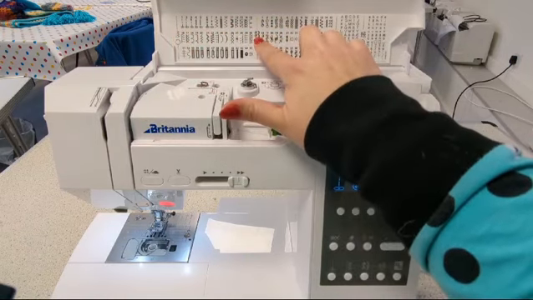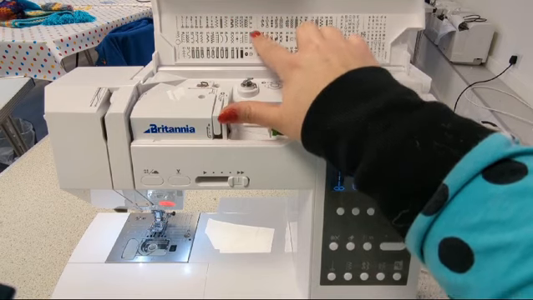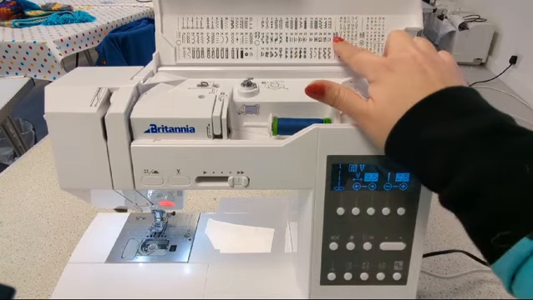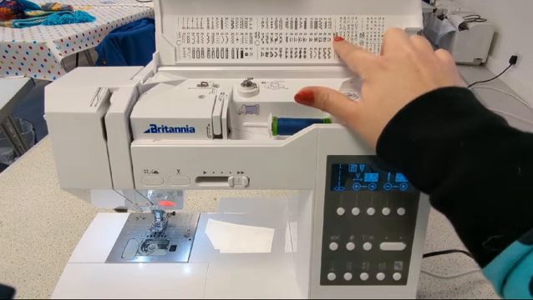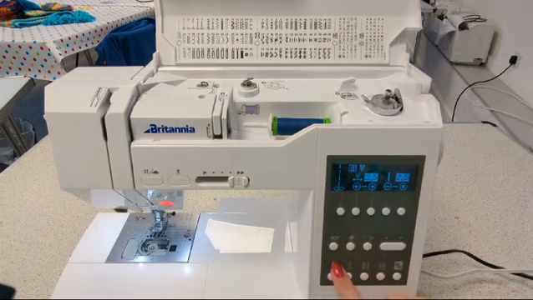The second folder here, which I think looks like some eyes and eyebrows, but these are your decorative stitches, and all of these stitches here are within this folder. Your third folder here is your letters, and again those are shown to you because you have the letters there that show you that's the folder. And you can access all of these down here with these buttons.